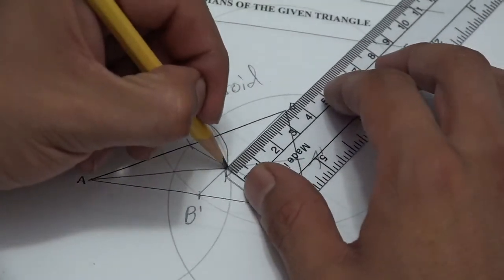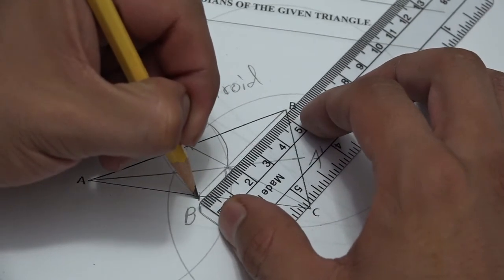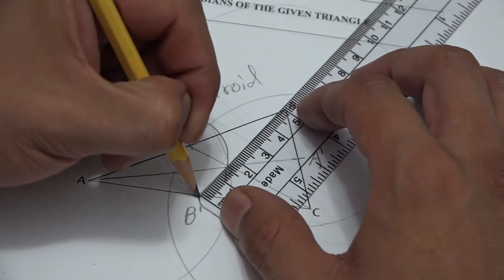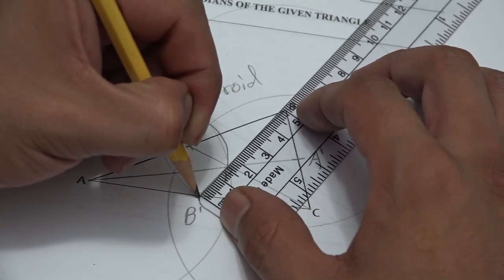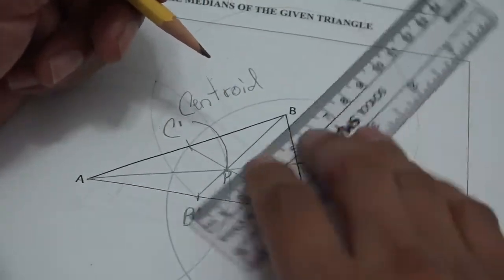Okay, from P to B, I have 3.5. From B to P, I have 1 and something. Okay, is there a better measure?